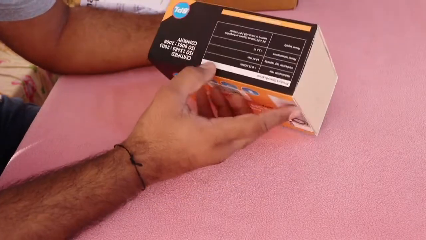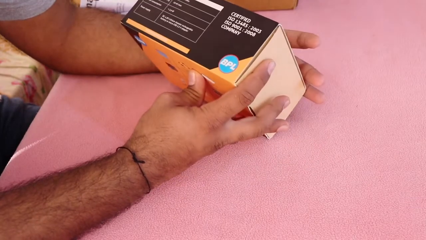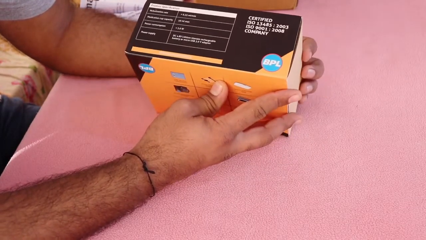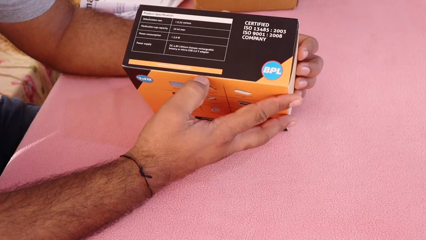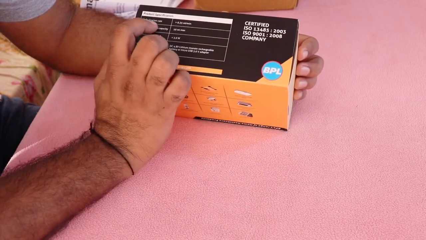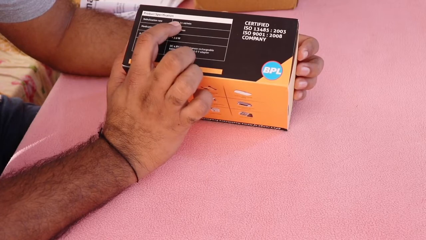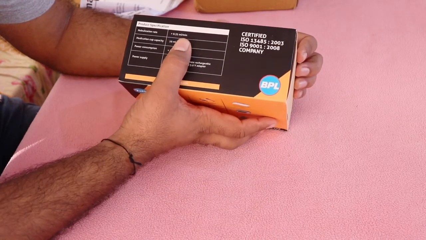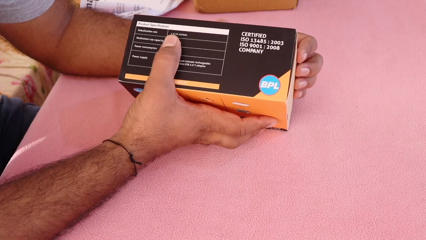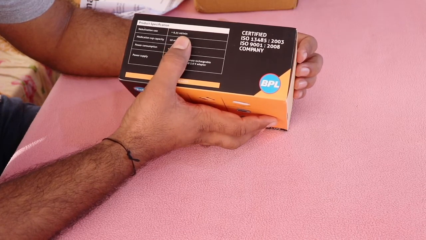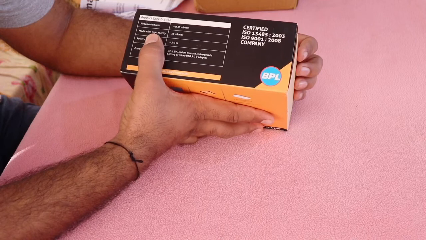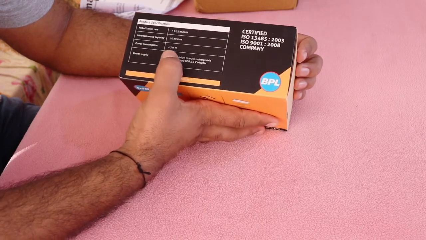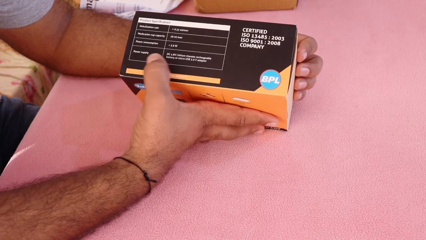The nebulization rate is more than 0.35 ml per minute, so it nebulizes more than 3.5 ml of liquid per minute. The medication cup capacity is 10 ml.